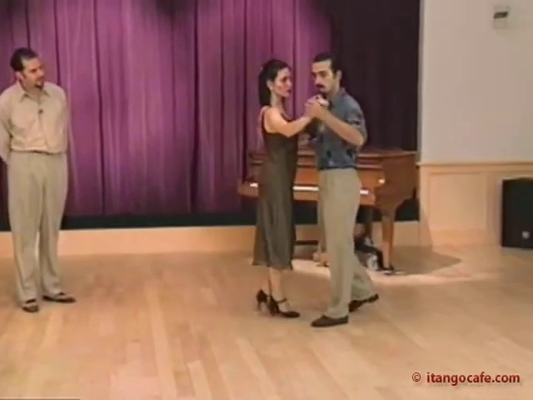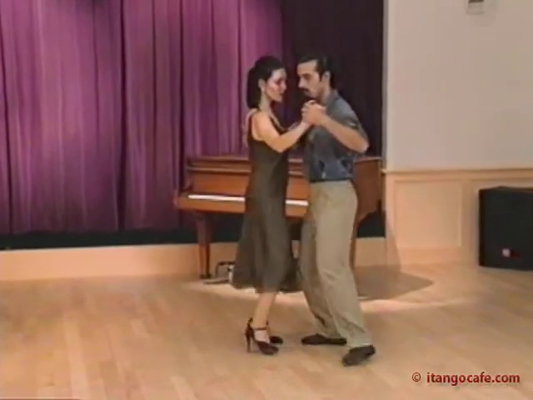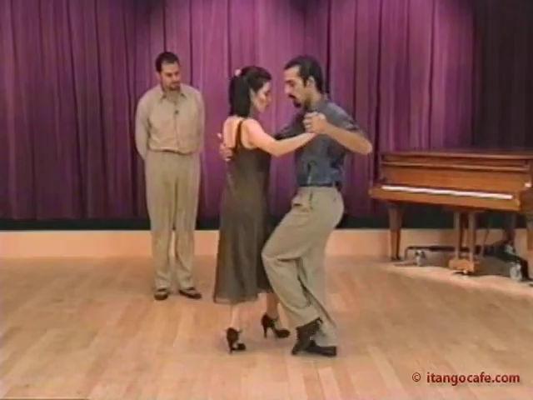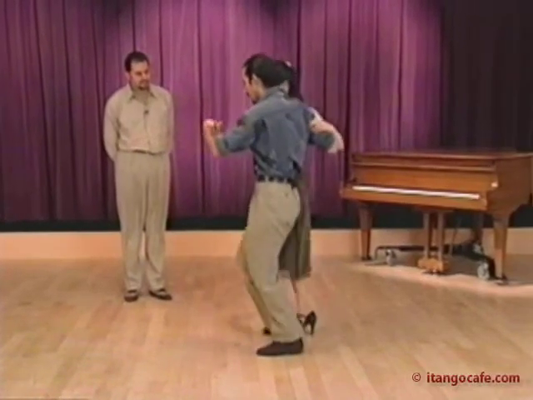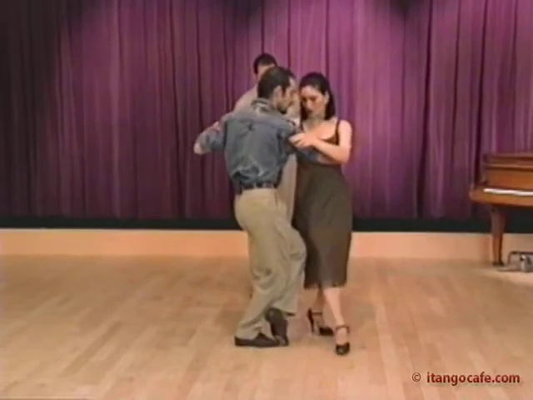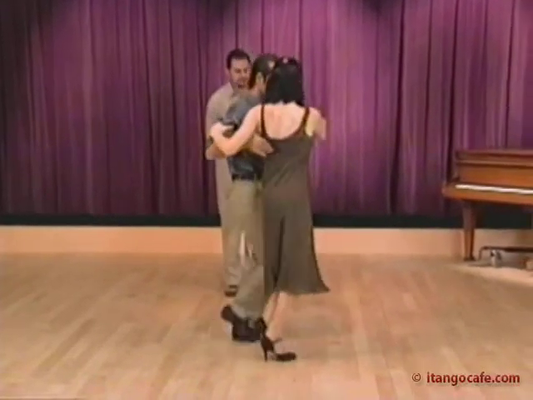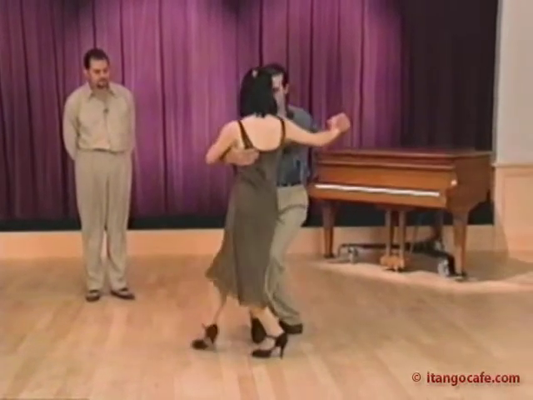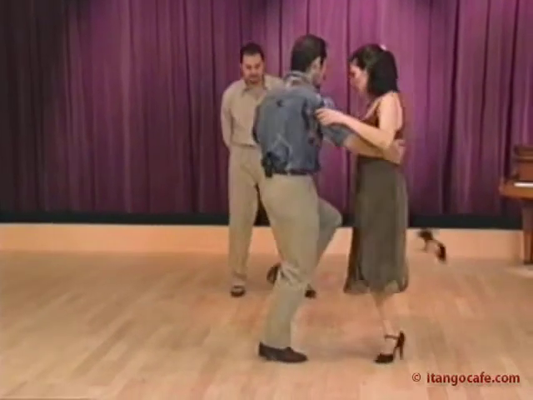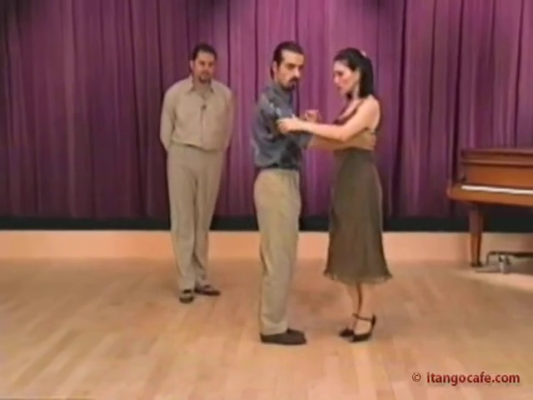If we go from the beginning, we go to the cross, do the first sacada, enter in a mirror, and do the next sacada. And this you can do successively as many times as you want.